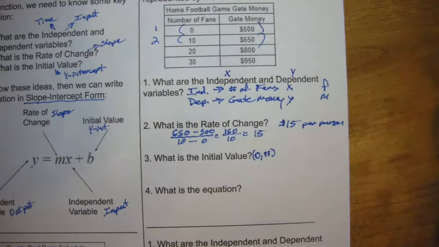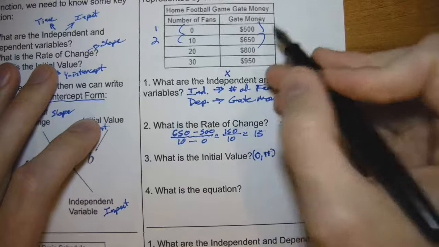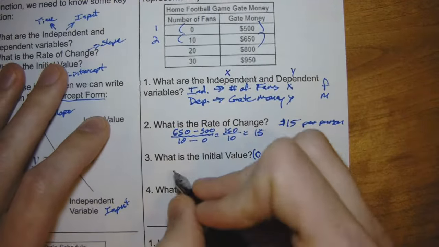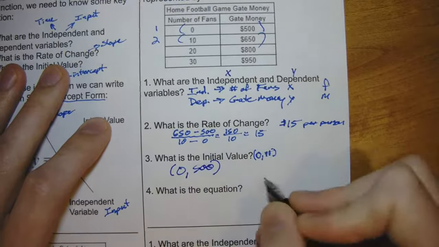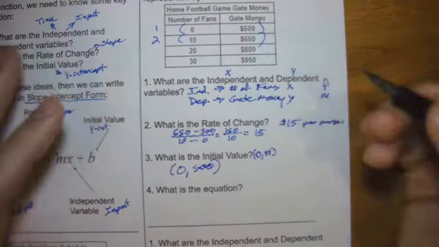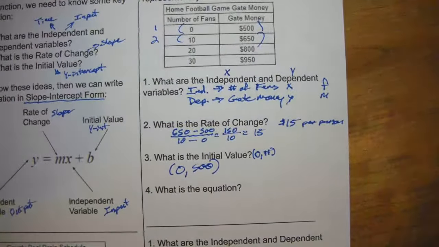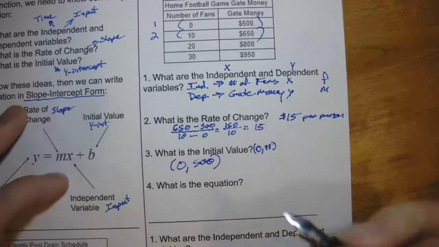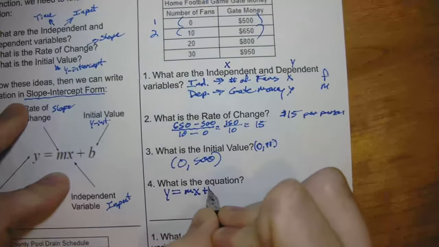Or maybe they keep so much money, though 500 seems like a lot. Maybe they keep so much money for change. You know, they keep it in 1s and 5s, that kind of thing, in case people need change. But they already start without anybody showing up. There's already $500 there. So our initial value, we could say, is at 0, 500. Or again, if we wanted to write out what it meant, we could say maybe that's $500 in change. Maybe they use that for not only the gate, but maybe the concession stand or whatever. We don't care. So now it's time to put the equation all together. All right, so remember, y equals mx plus b.